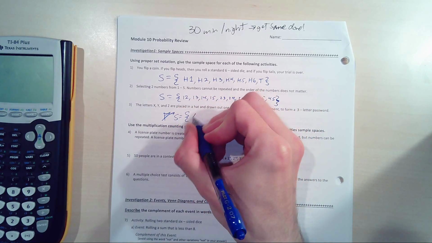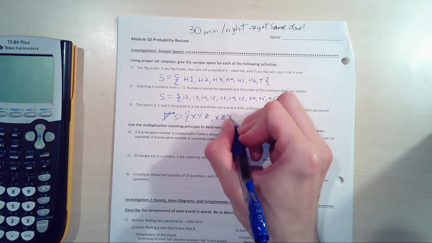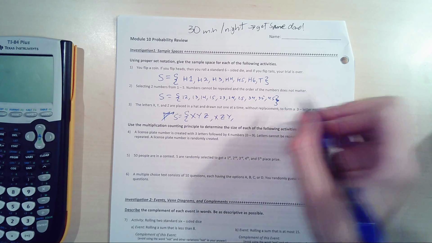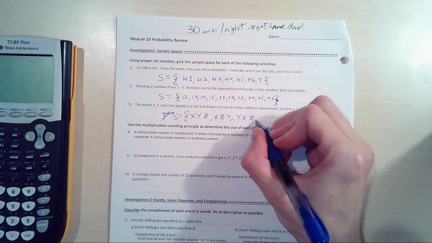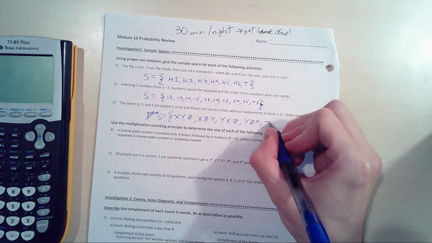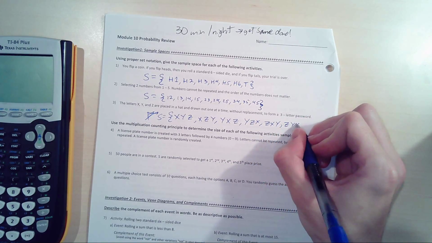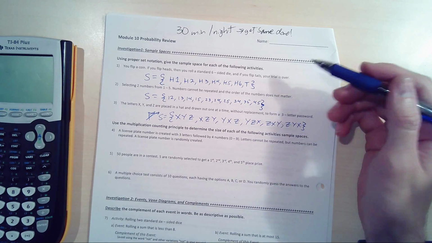So for instance, I could have x, y, z, or I could have x, z, y. That's starting with x's, or I could start with y's, y, x, z, or y, z, x, or now starting with z's, z, x, y, and z, y, x, and that is all of them. That is all the possibilities I could have for a three-letter password. That's a pretty weak password, by the way. So anyways, if you need help with these, you could always do a tree.